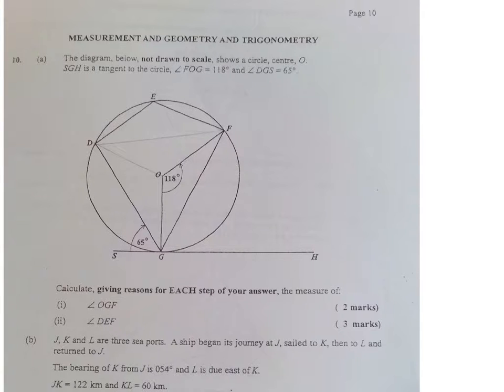The diagram, not drawn to scale, shows a circle. That's the center. That's always good. SG is a tangent, touches the circle. FOG is 118. DGS is 65. And then last of all, they want us to calculate, giving reasons for each step in your answer, the measure of OGF. So let's deal with that first.